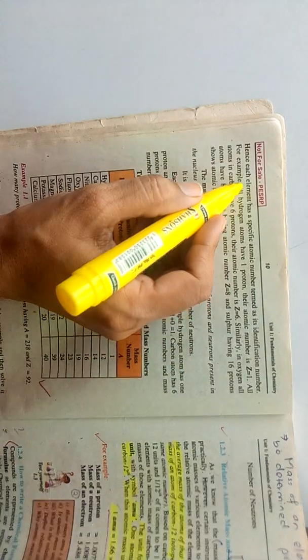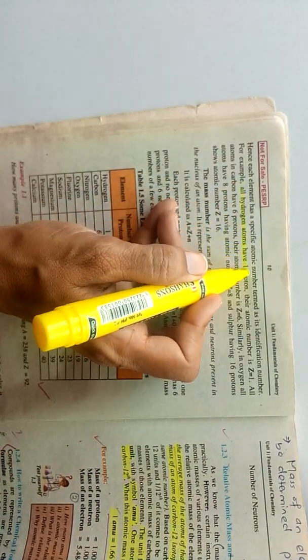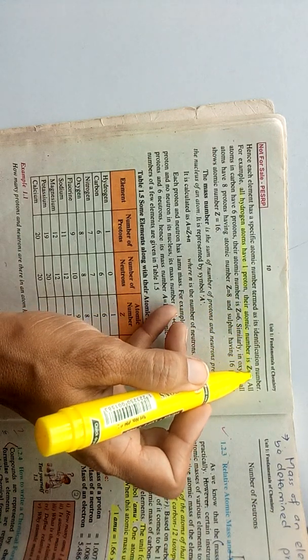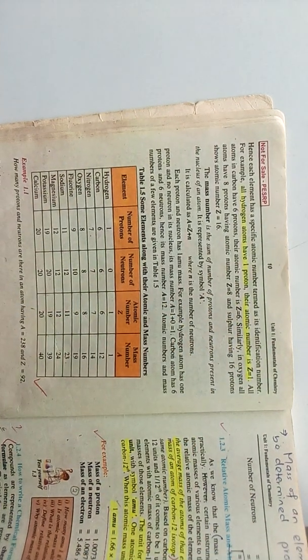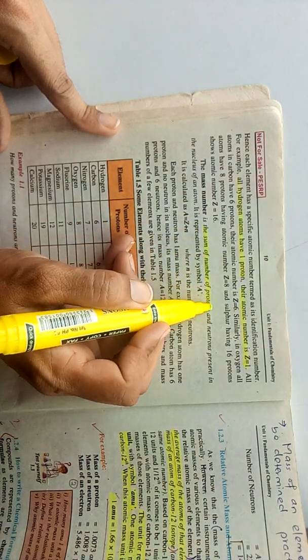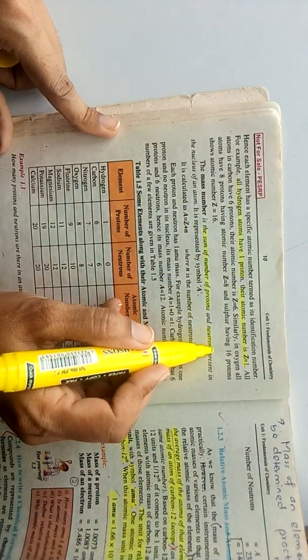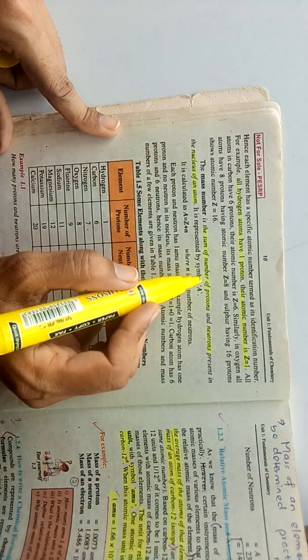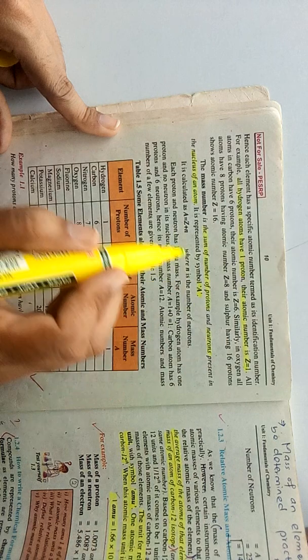Example, all hydrogen atoms have one proton. Their atomic number Z is equal to 1. Mass number is the sum of the number of protons and neutrons present in the nucleus of an atom. It is represented by the symbol A.